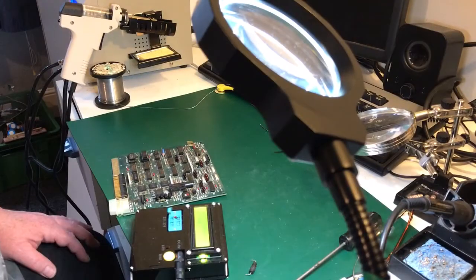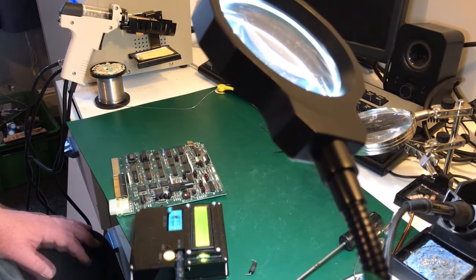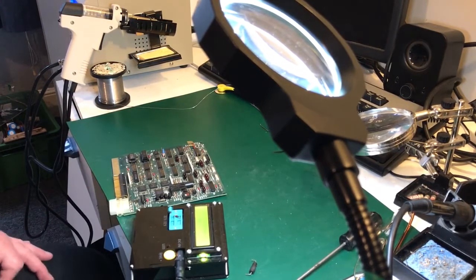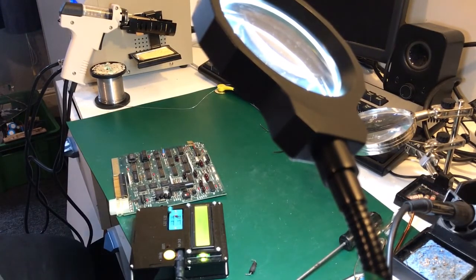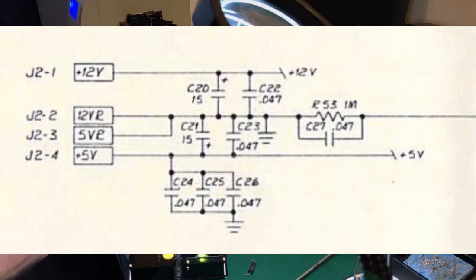Okay, so it says C23 is actually a capacitor, 47.7 nanofarad. What's surprising is it's actually a 42 nanofarad capacitor, or 49, so it's 50 nanofarad, isn't it? So I'm going to desolder C22 next and give that a little bit of a test.